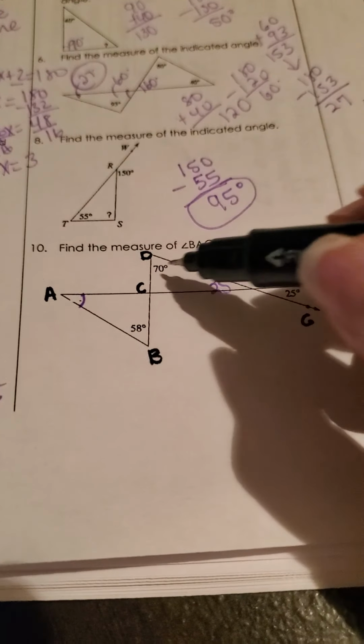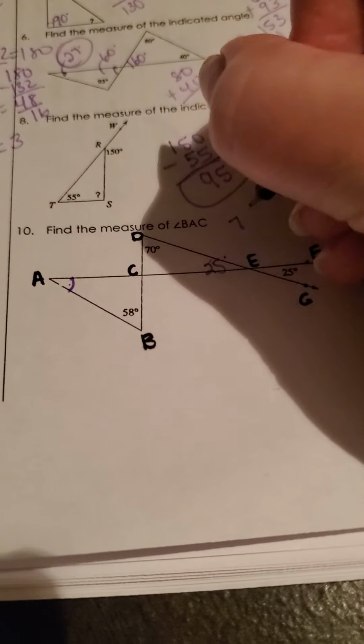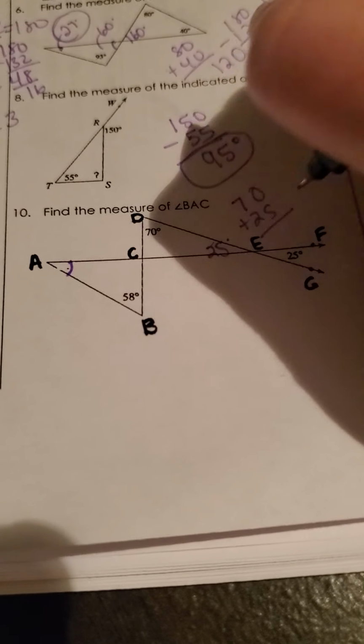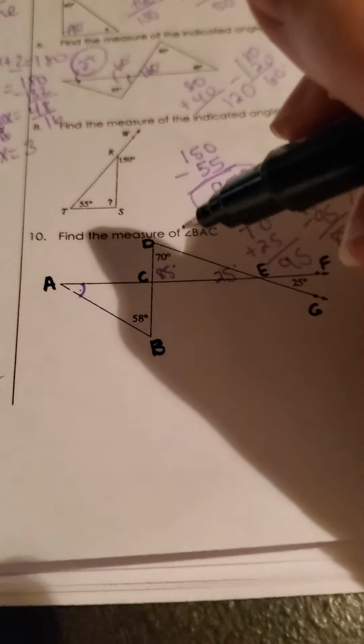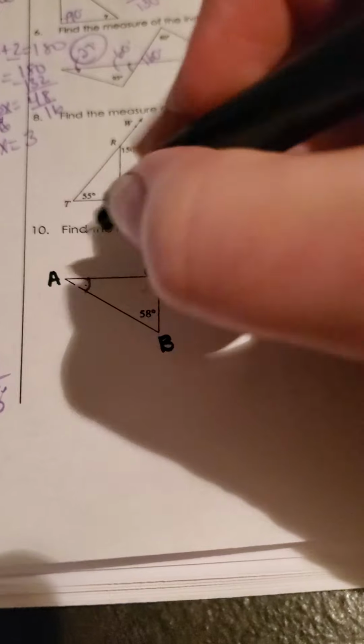Now I have two angles in this triangle, so I can add those. 70 plus 25 is going to give me 95, and then subtract from 180. 180 minus 95 is 85 degrees. So I'll squeeze that in there. 85, and these are vertical. 85. And now in this triangle, that's so sloppy.